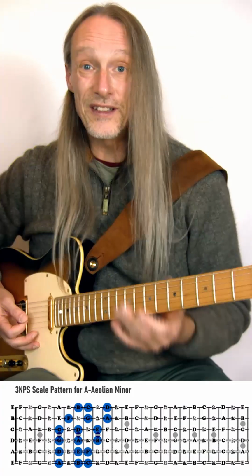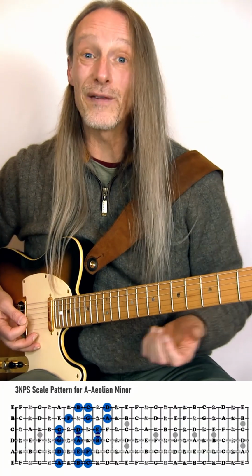There, today I got a descending lick for you in A Aeolian minor. It's a repeating motive played across a 3 notes per string scale shape. Here's the scale shape, I call it shape number 6 and it stands for A Aeolian.